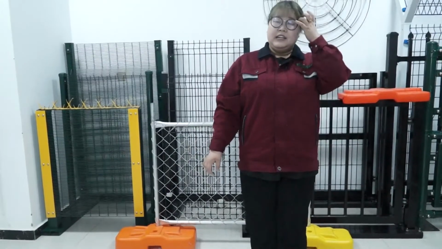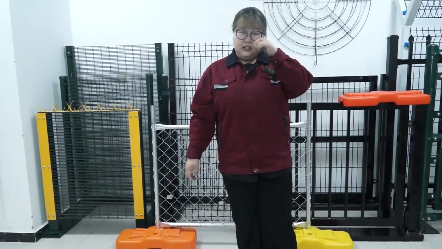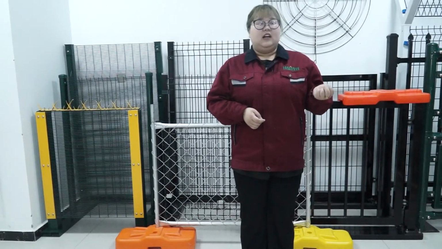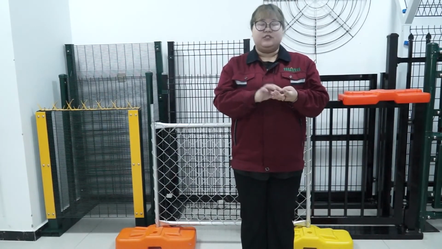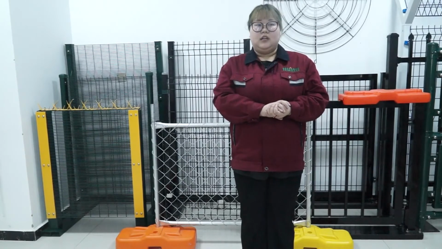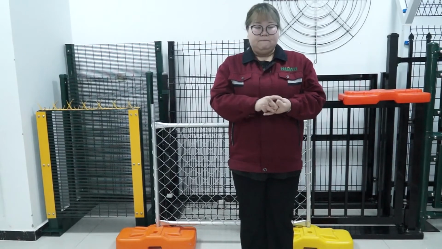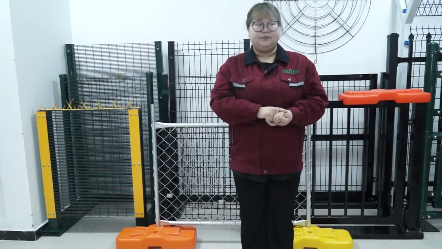So today's introduction is finished. Just now I introduced our temporary fence. Our temporary fence has 3 types of stands: Australia, Canada, and New Zealand.